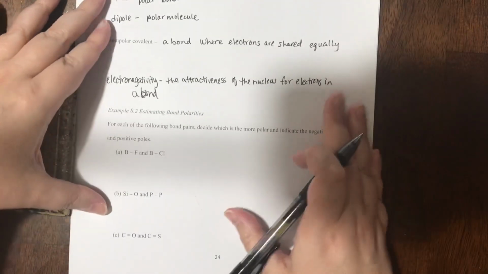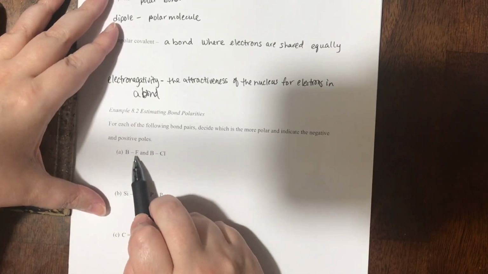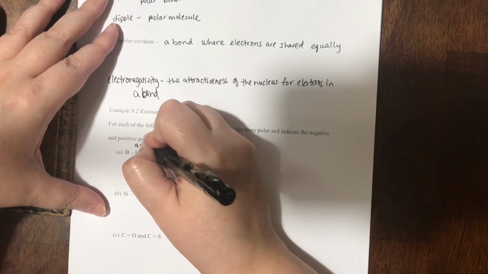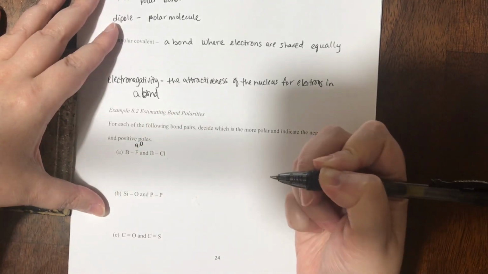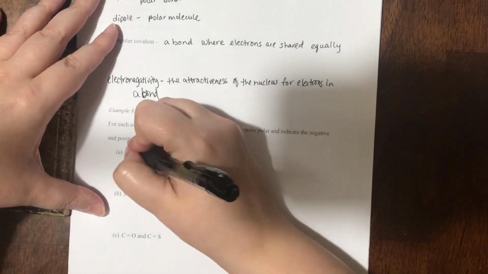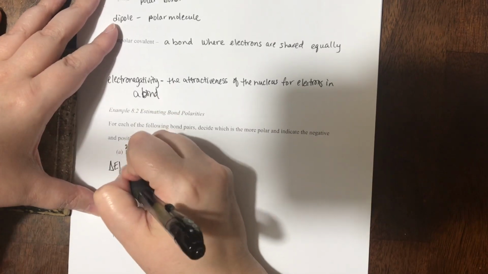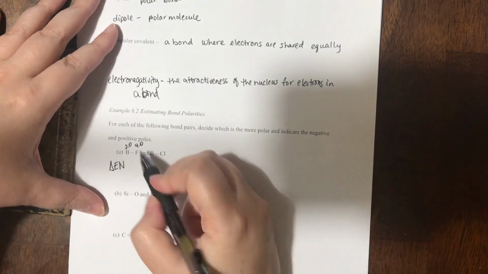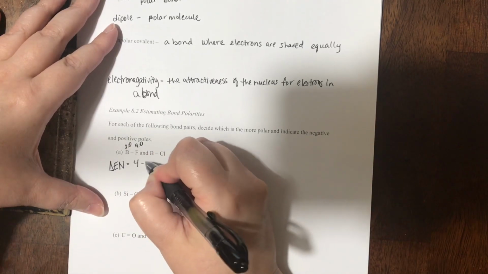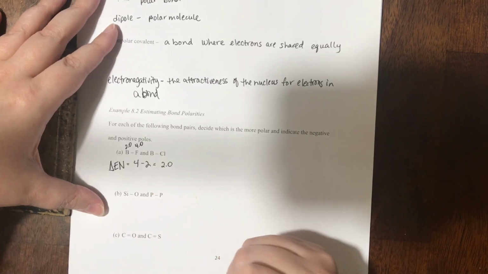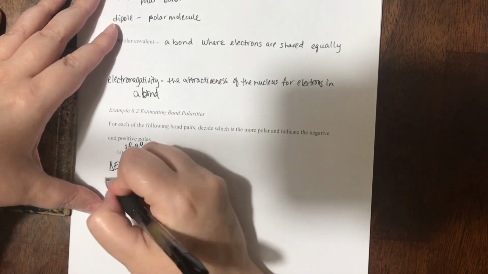So to compare that, we're going to look at our chart, and for our electronegativity chart, we see that fluorine has the number 4.0 in the electronegativity chart, and boron has the number 2.0. So then to figure out delta EN, which is the difference in electronegativity, for this we always take larger minus smaller, so we do 4 minus 2 is 2.0. 2.0 is the difference in electronegativity there.